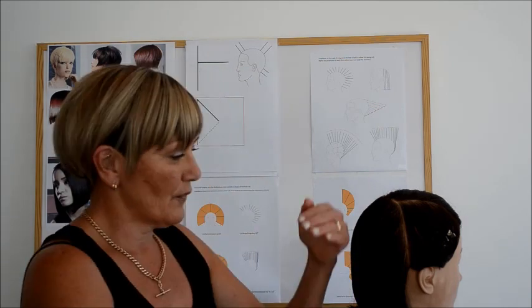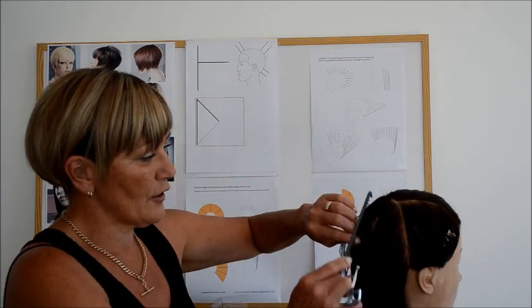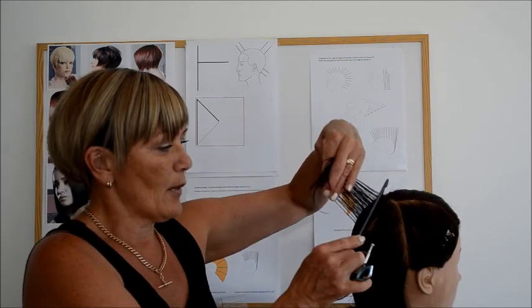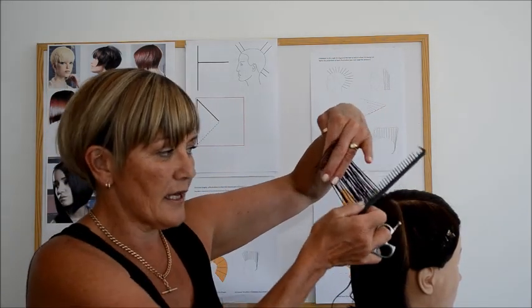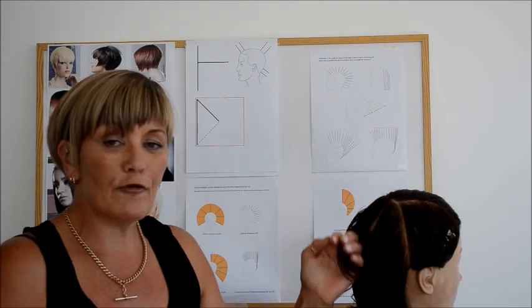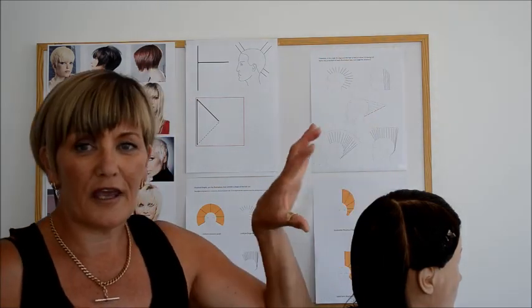The projection is the angle in which we hold the hair from the head, and some people refer to projection as elevation. So when we pick up a section to cut and we project it from the head, the angle in which we lift that hair away from the head is what we refer to as the projection or the elevation.